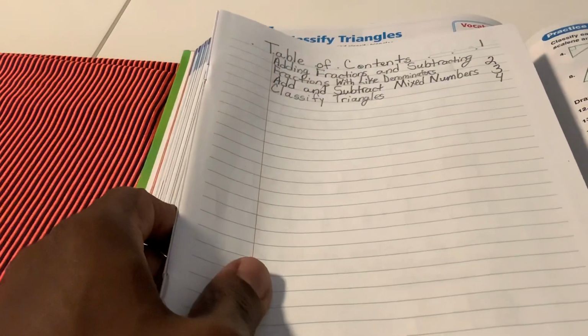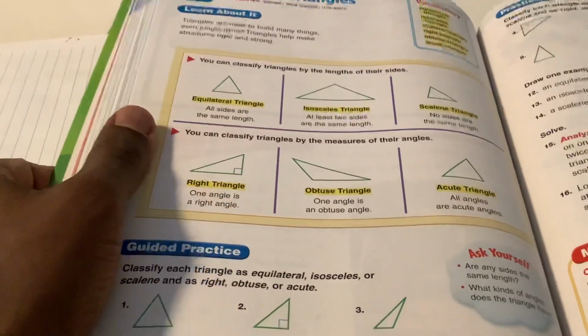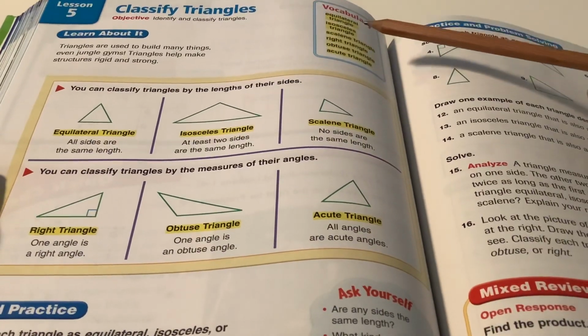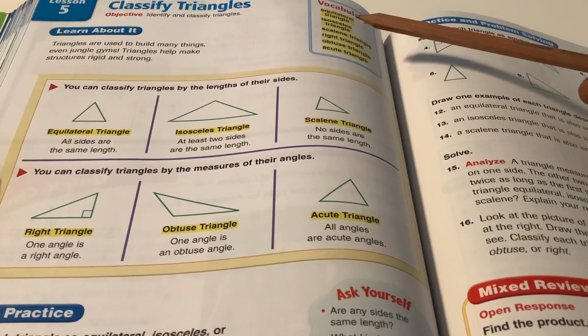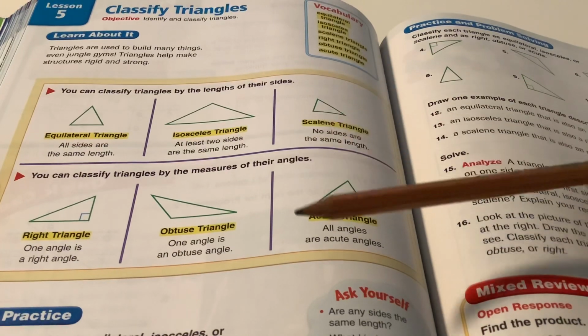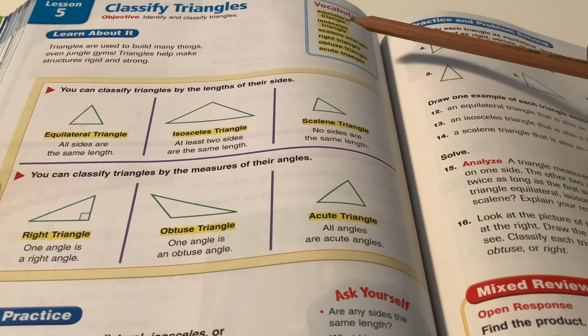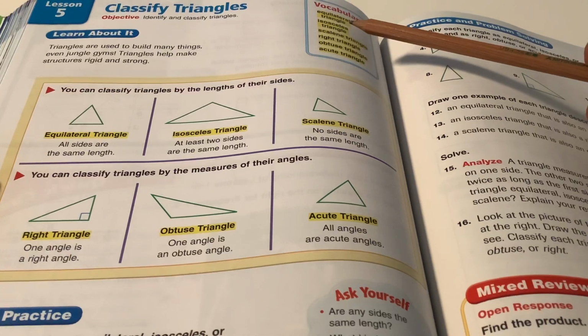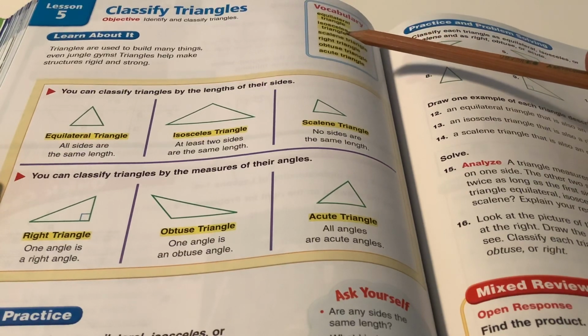All right, so in my textbook, I am looking at page number 416, okay? And the first thing that I'm going to do is read the vocabulary words to you that we're going to use in this unit. Don't worry, the same vocabulary words are down here. We'll look at those later on. Number 1, equilateral triangle. Number 2, isosceles triangle.